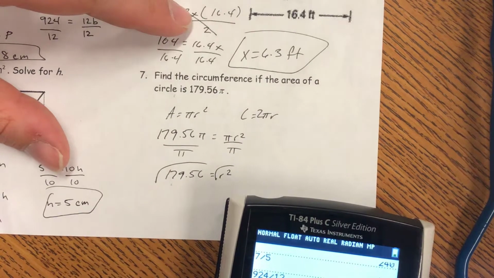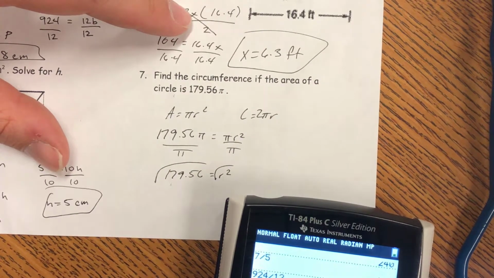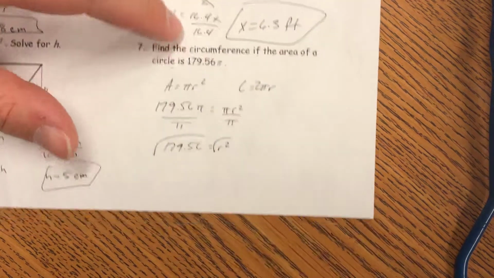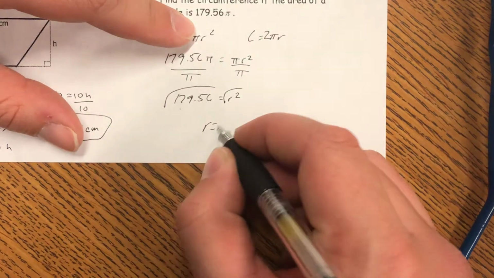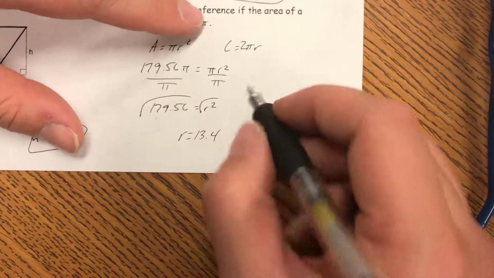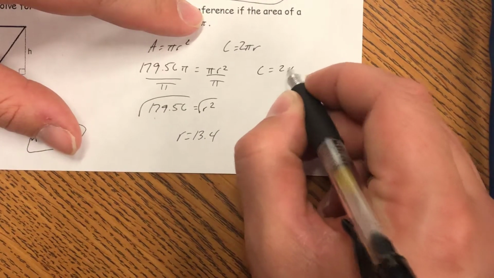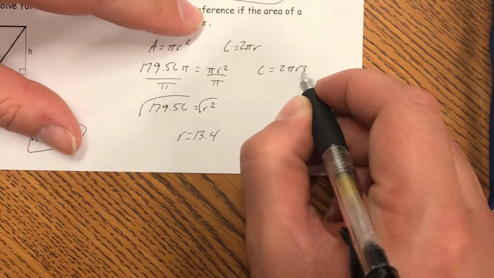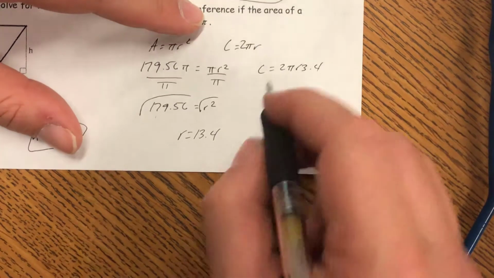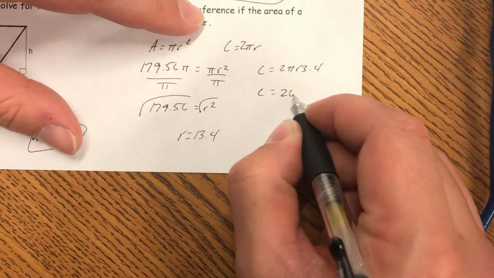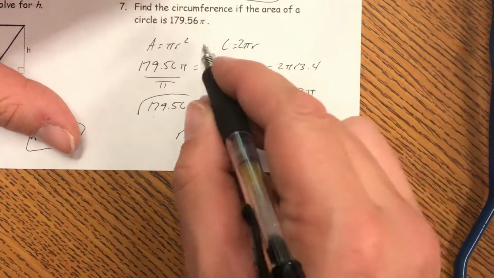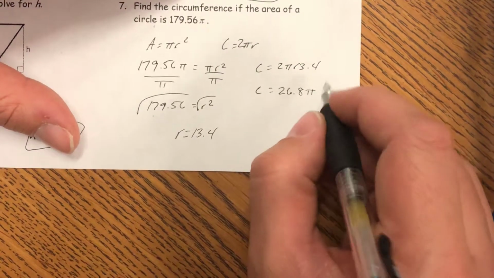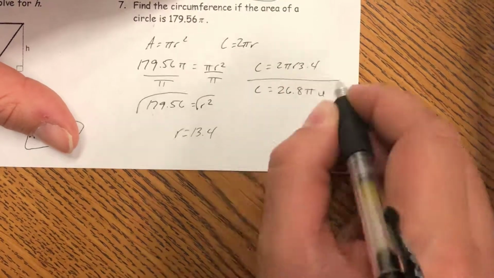That puts me at the square root of 179.56. It's 13.4, so my radius is 13.4. So the circumference equals 2 pi r, which is now 2 times 13.4, so circumference equals 26.8 pi. There are no units, so just units.